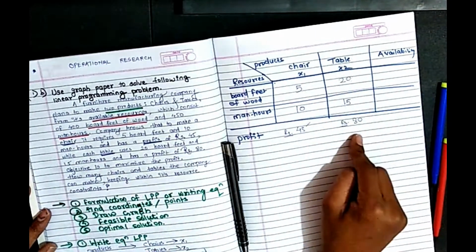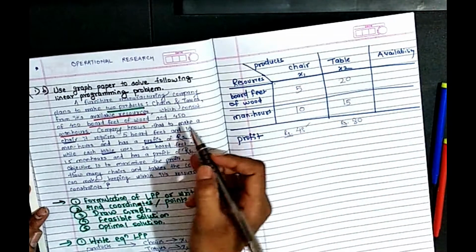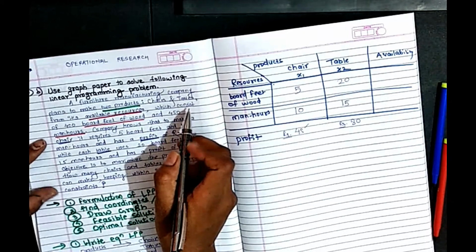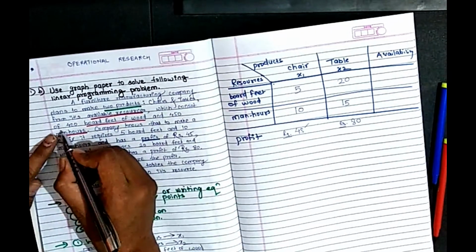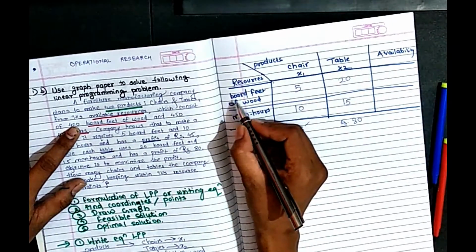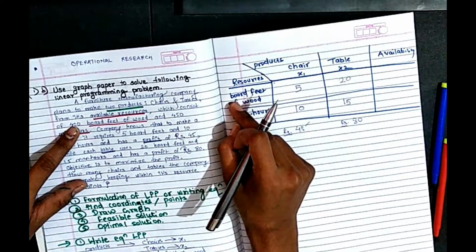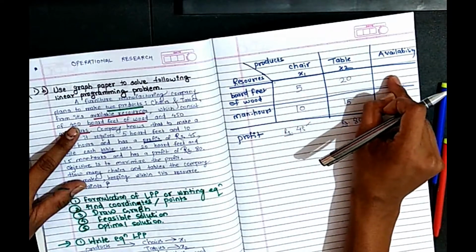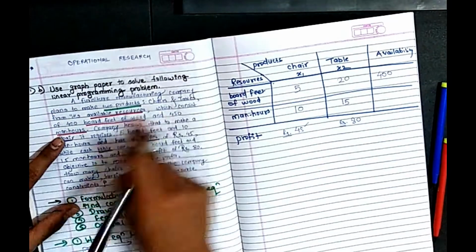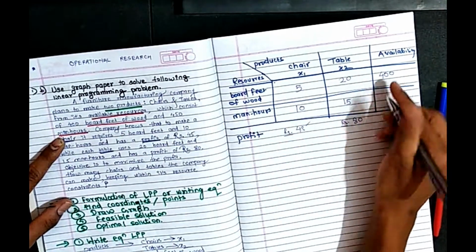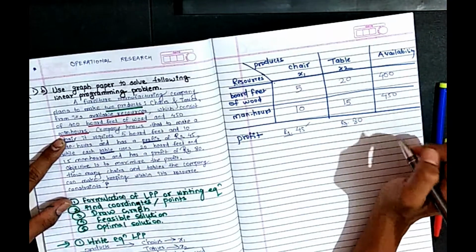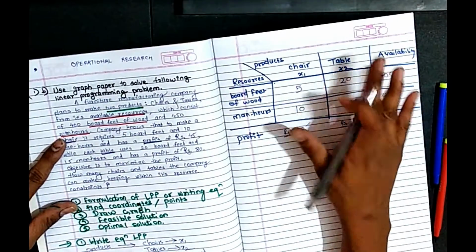Okay, now we have written this. The first two lines consist of available resources, which include 400 board feet of wood. So to complete this table, at the end of the wood line we will write the availability, that is 400, and 450 man hours. So 450 is the availability of total man hours. So we have completed our table.